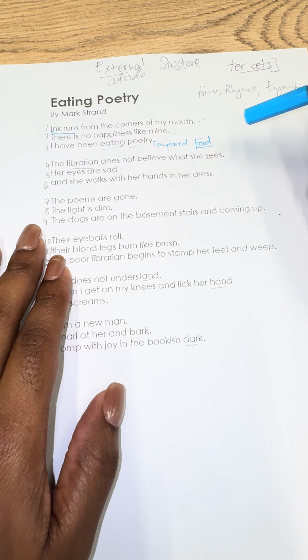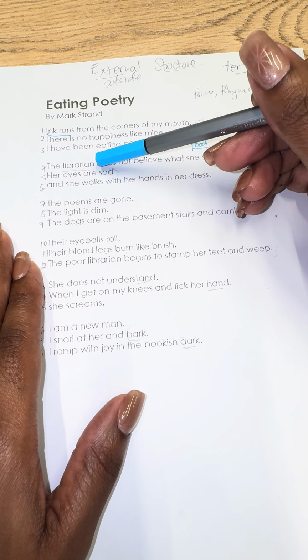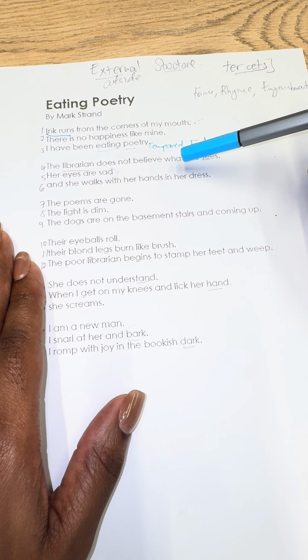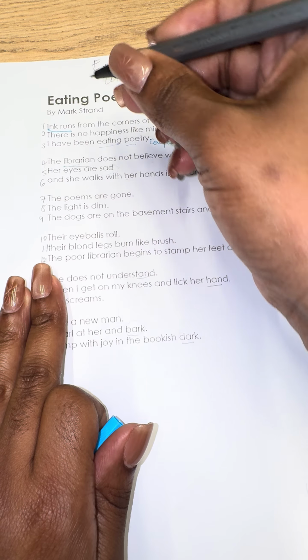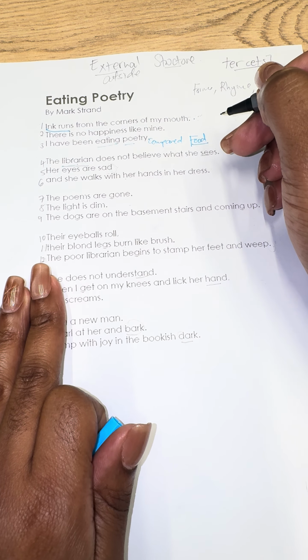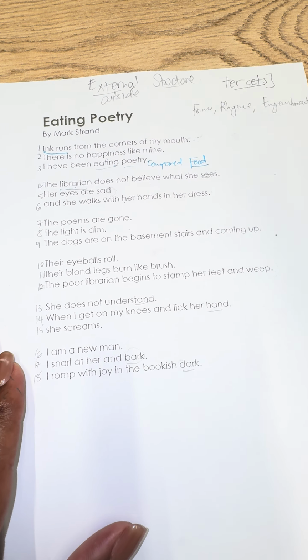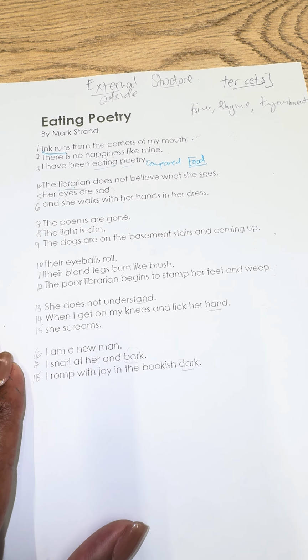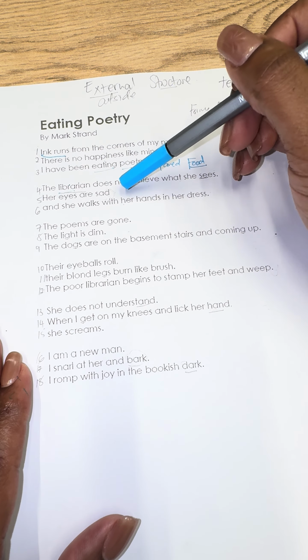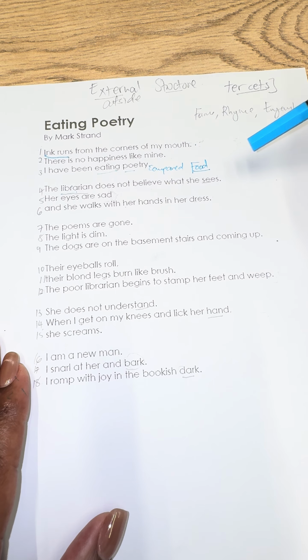Then we move on to line 4. The librarian does not believe what she sees. Her eyes are sad, and she walks with her hands in her dress. So basically, we get the setting here, like I've already mentioned. We are at the library, or the speaker is at the library, and as he's consuming this poetry, the librarian sees him, and she does not believe what she sees. She's shocked. She's looking at the speaker eating poetry, and she is shocked.